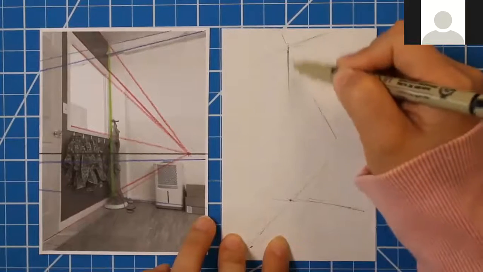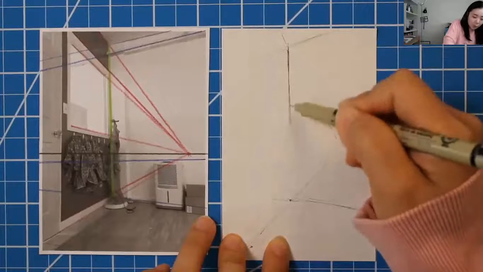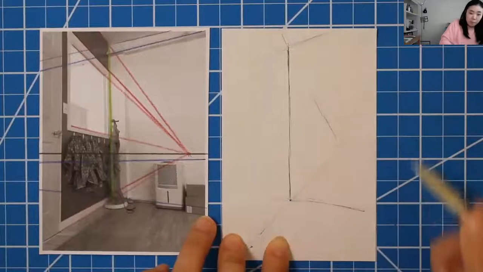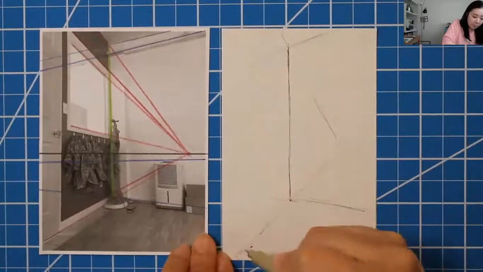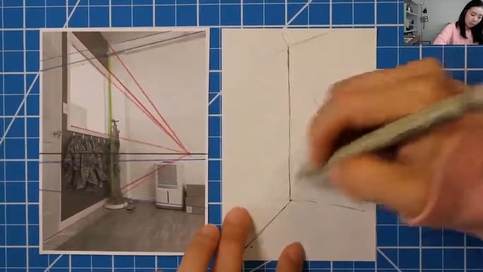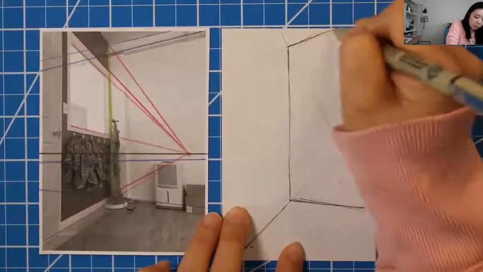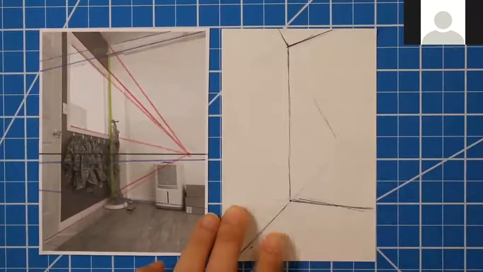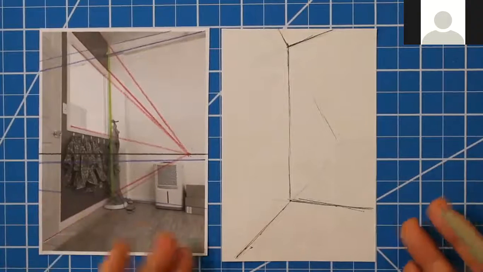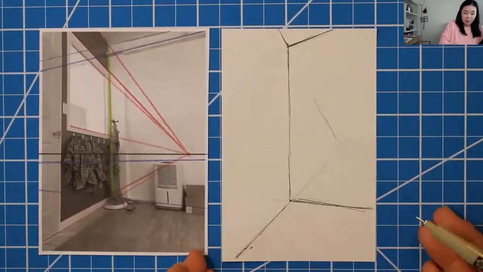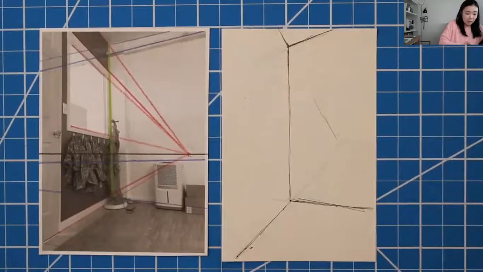Here. This is going to be the corner of the room, like this. I've already created a room here. Then I'm going to just add some decoration.